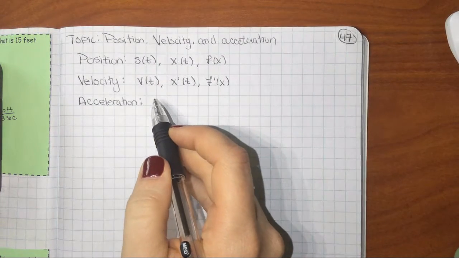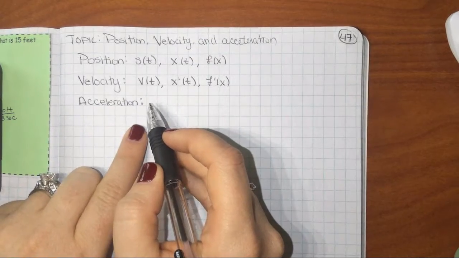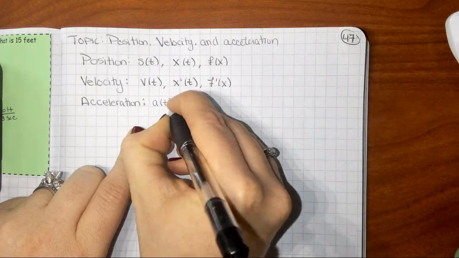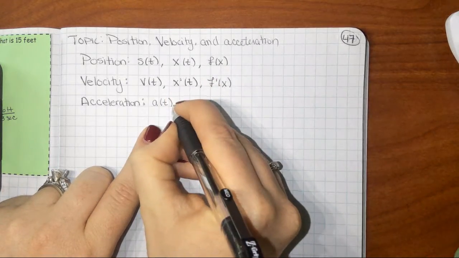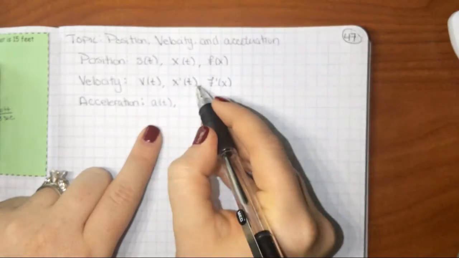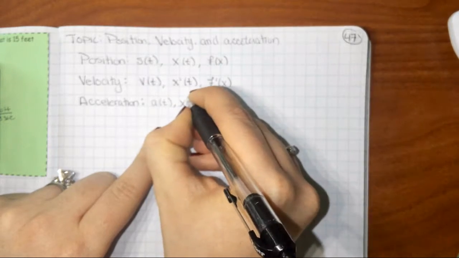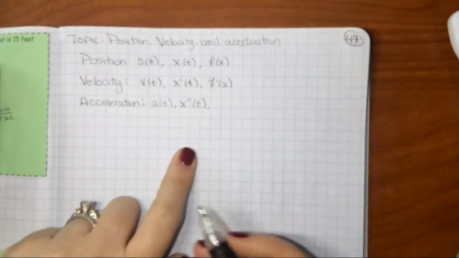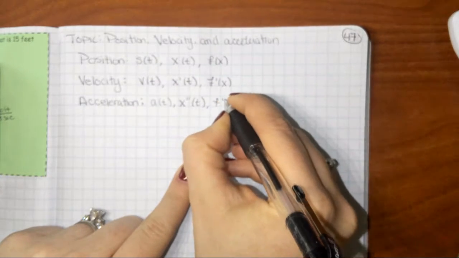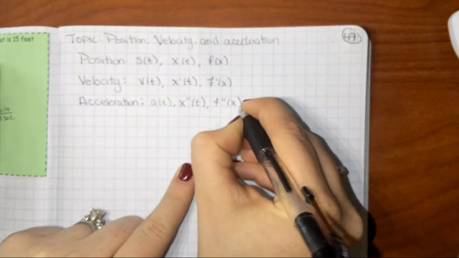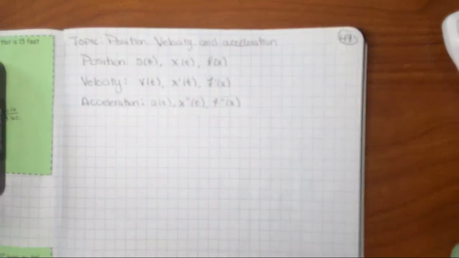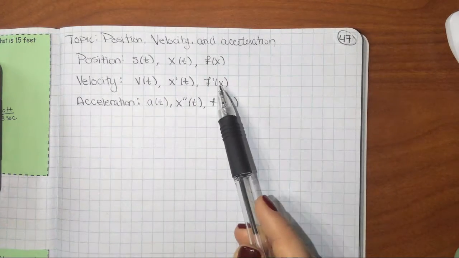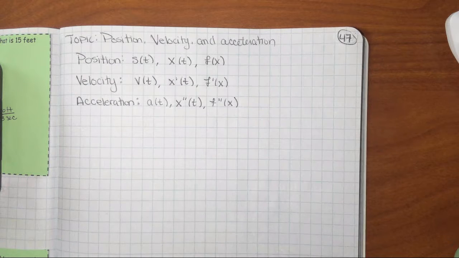So, when we talk about acceleration, we call that a of t. Okay? And then here, we call it x double prime of t. And then here, f double prime of x. Exactly. So what it is, it's after you find that first derivative, it's taking the second derivative.